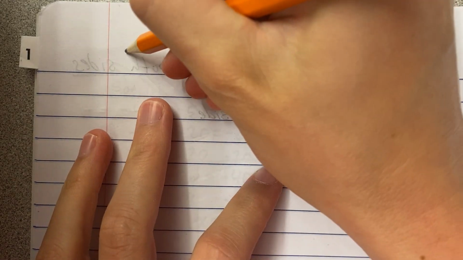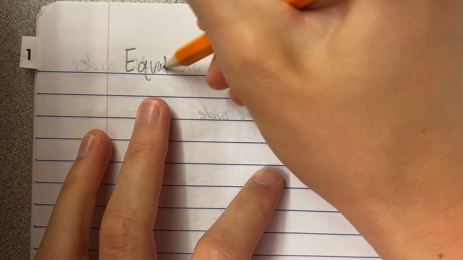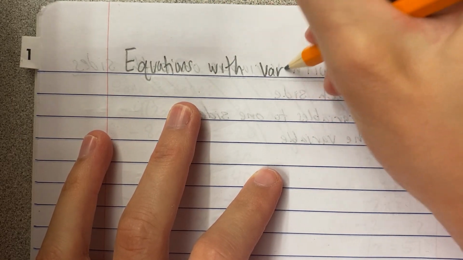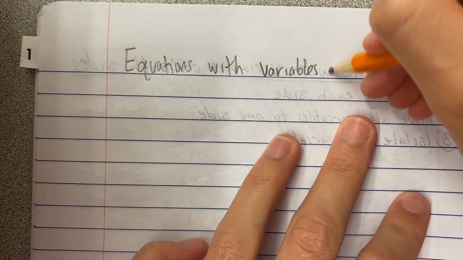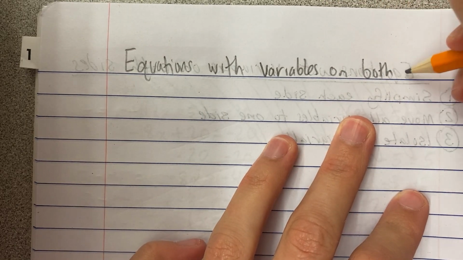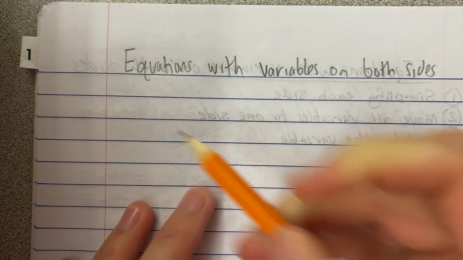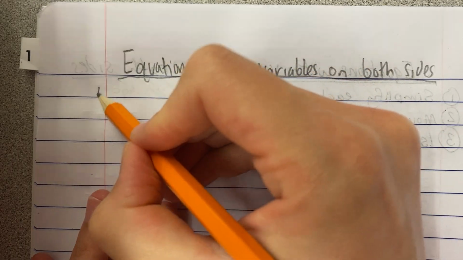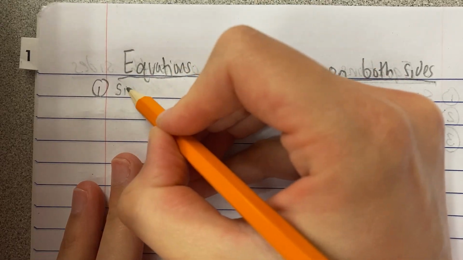All right, we're on page 12, and we're learning about equations with variables on both sides. Okay, here's what we're going to do first. We're going to make sure that each side is simplified.